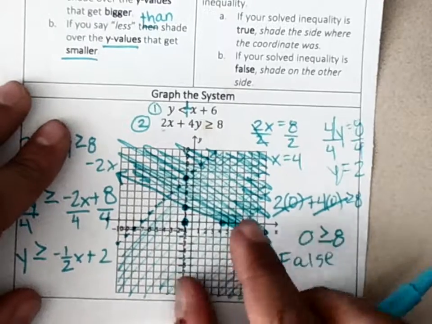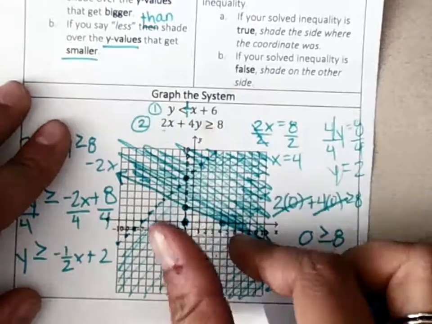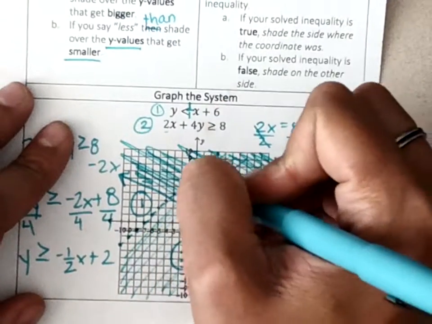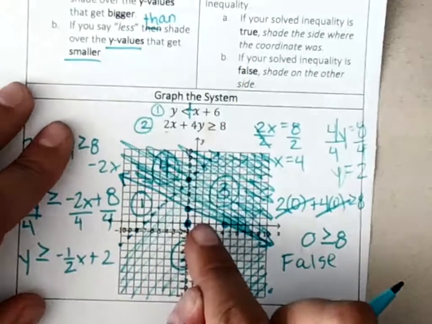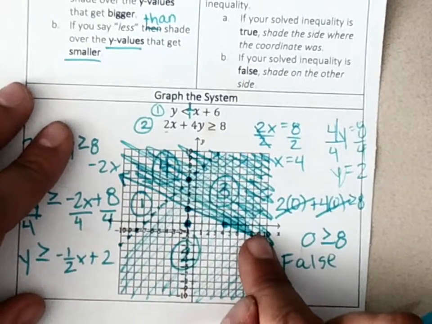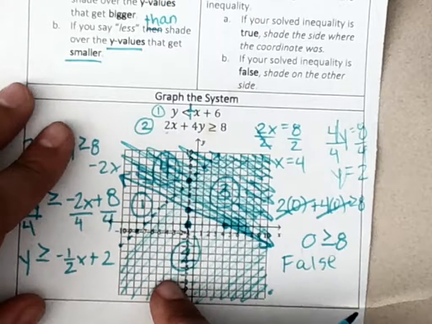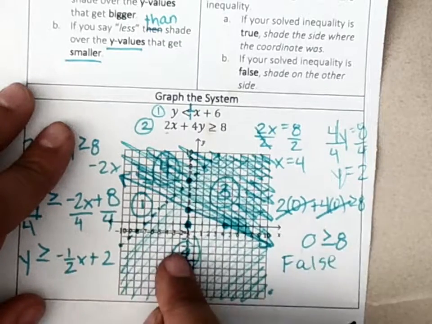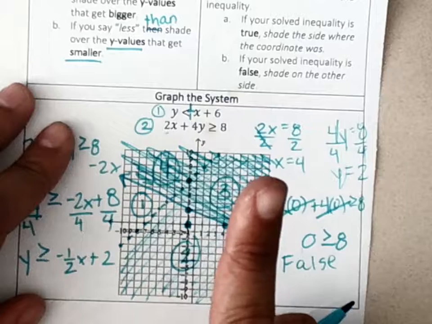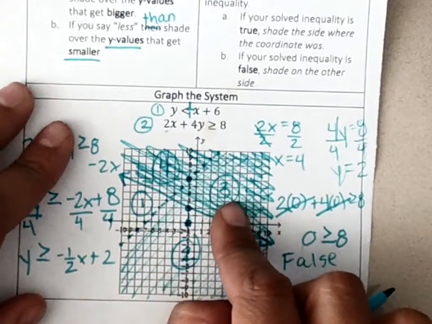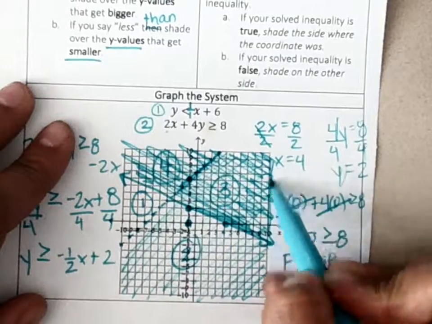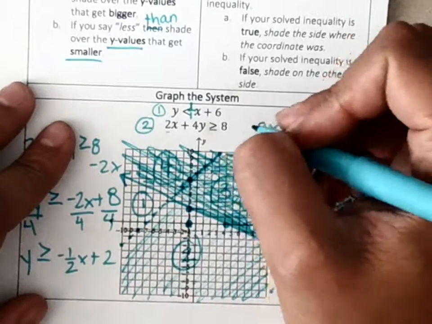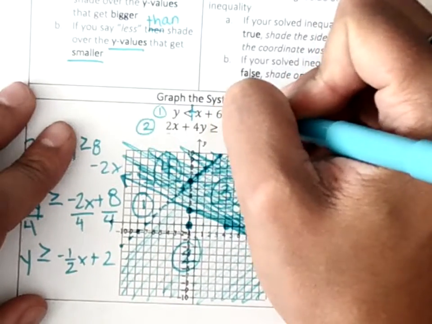The solution is where I have both shadings covering each other. So you're going to notice that we have 1, 2, 3, 4 different sections of the graph right now. I numbered them arbitrarily. It doesn't matter how you number them. 1 is not a solution because there's no shading. 2 is not a solution because there's 1 shading. 3 is the solution because both of my lines have their shading overlapping it. Therefore, this part is my solution.